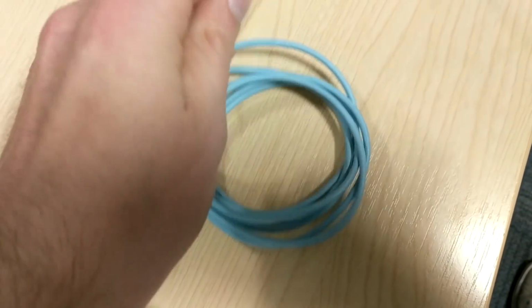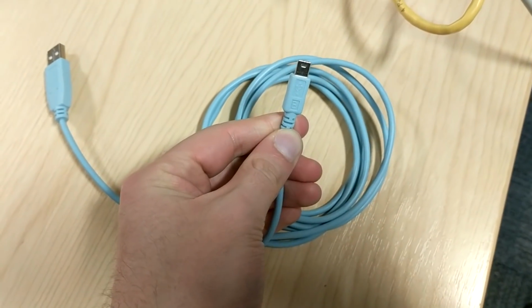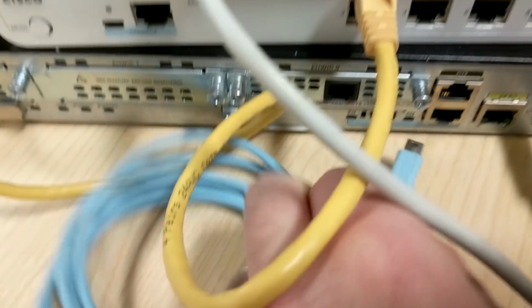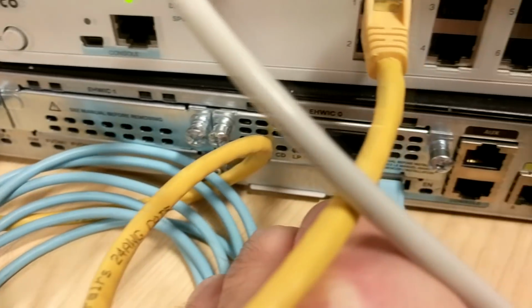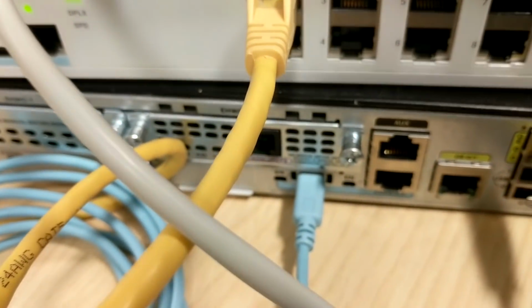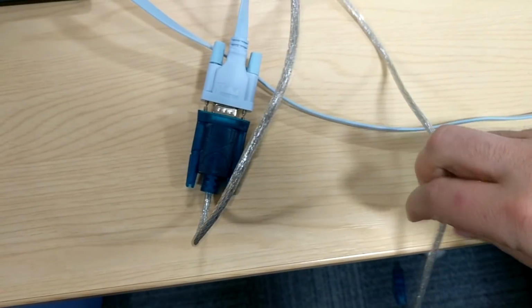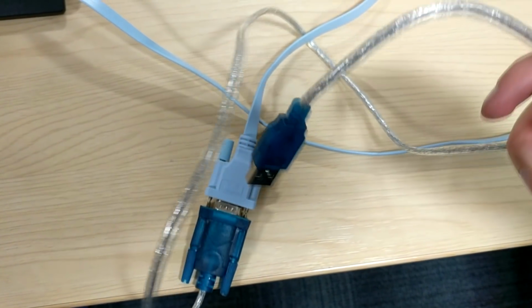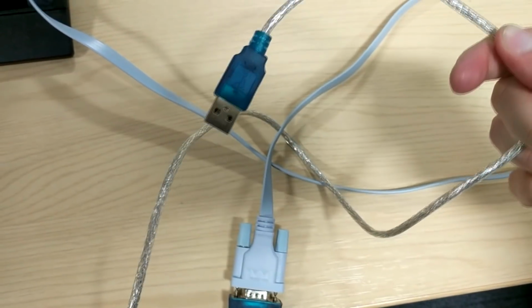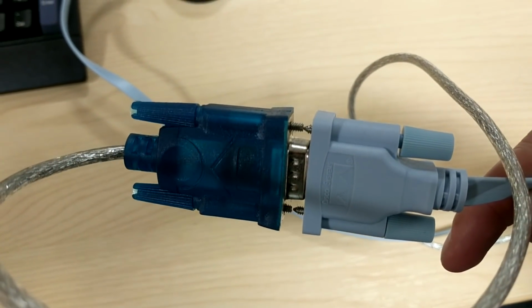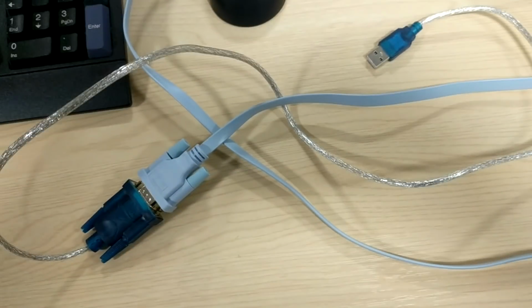Here is the USB console cable that Cisco supply. It's a USB B mini at one side, at least I think it's a B mini, and a typical USB A at the other for the PC. So you can see here, this is a USB to serial adapter, because these are the older console cables with serial on one end and RJ45 on the other. So let's move over to PowerPoint and confirm what we've done.